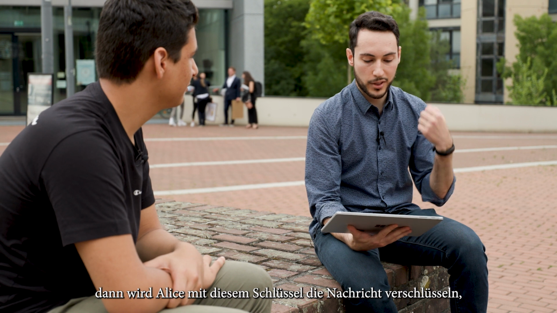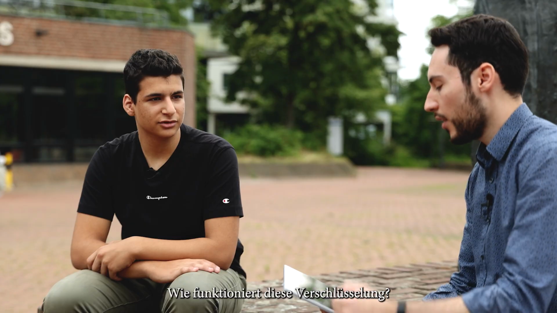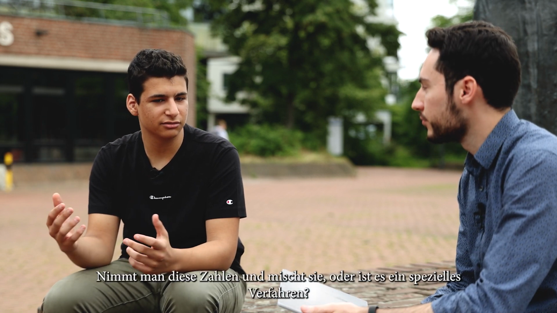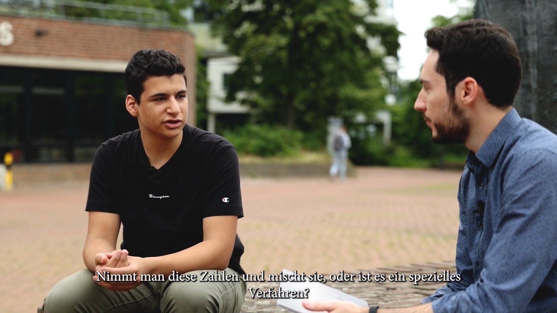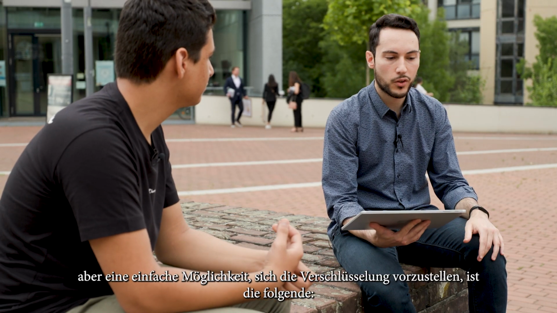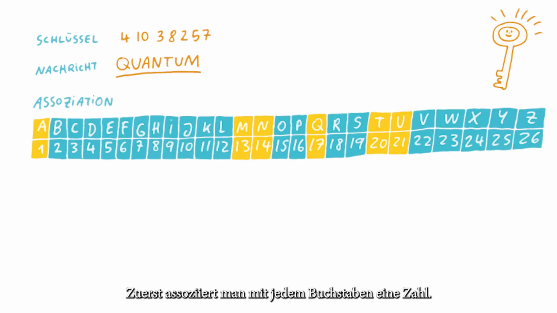Then Alice, with this encryption key, will encrypt the message that she wants to send to Bob. So then how does this encryption work? Is it just like taking the numbers and mixing them, or is it a special procedure? How should I imagine it? There are different ways, but an easy way to imagine the encryption is the following. The message she wants to send is going to be a string of letters, right? And some characters. So first you associate to every letter a number.